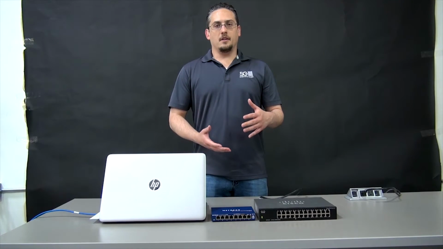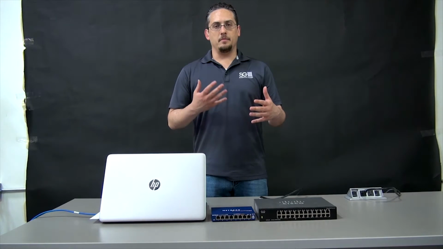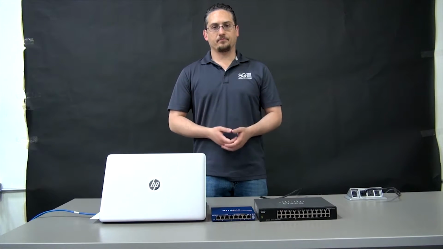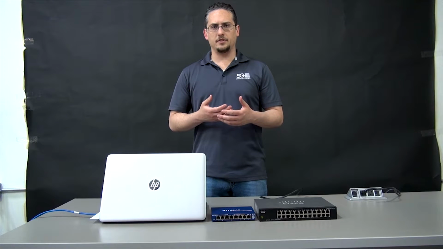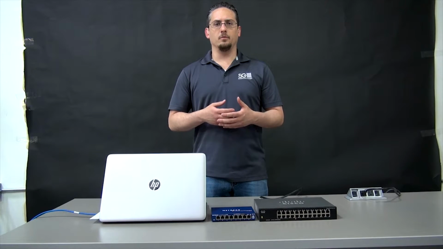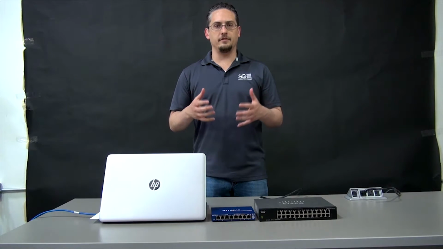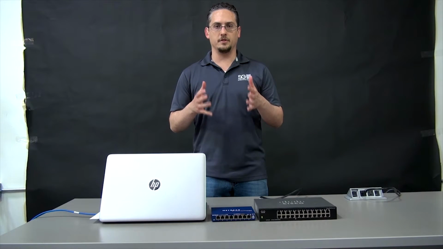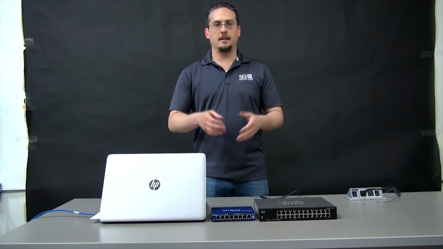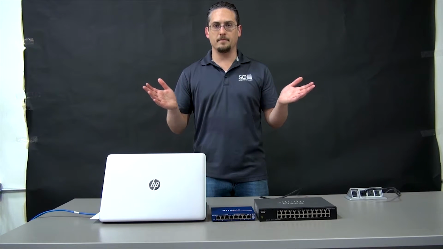Alright, so the next thing we want to talk about today is the difference between managed and unmanaged switches. An unmanaged switch is what's more commonly referred to as a plug-and-play device. You cannot change the configuration on that switch whatsoever. So right as you pull it out of the box, it's done. You plug it in, and then it's good to go at that point.